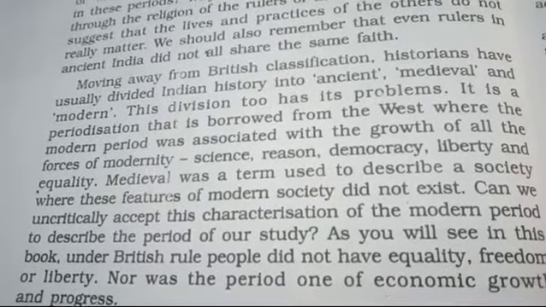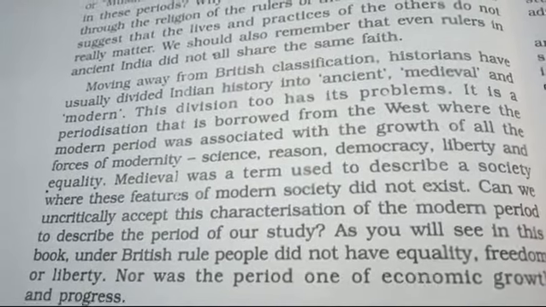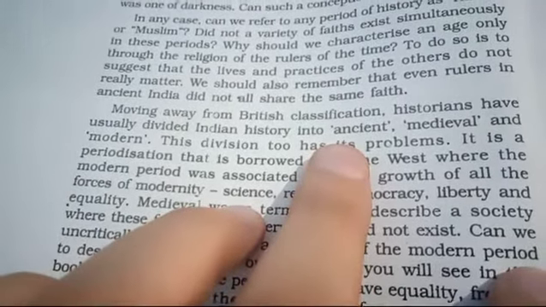So moving away from the Britishers' classification, historians have usually divided Indian history into ancient, medieval and modern. Okay, so now this is an important term for you. In these three categories our Indian history is divided. Okay, first is ancient history, second is the medieval history, and third is the modern history.